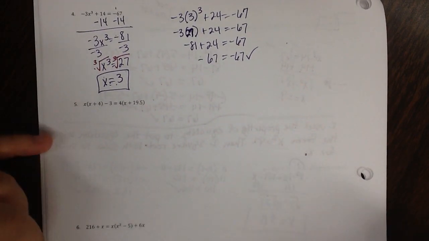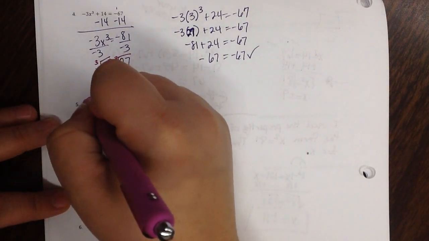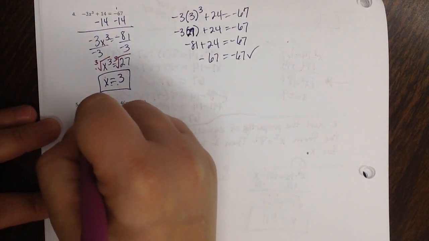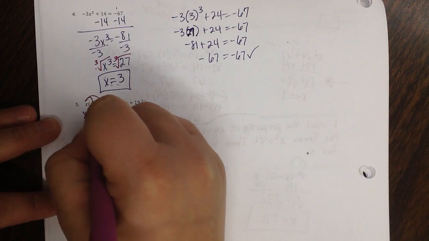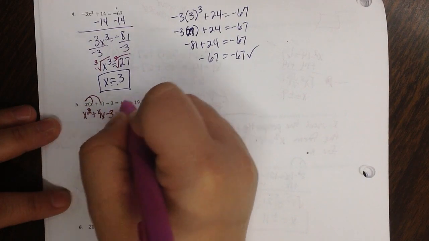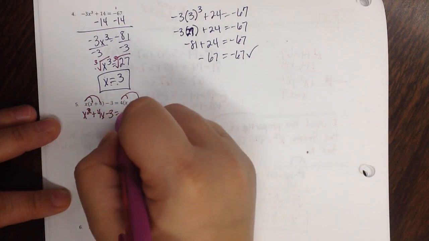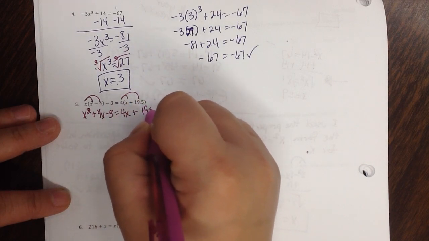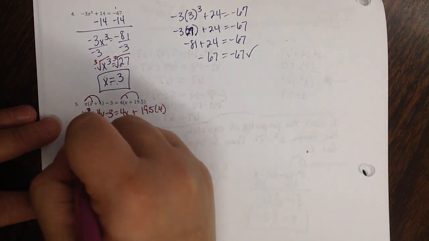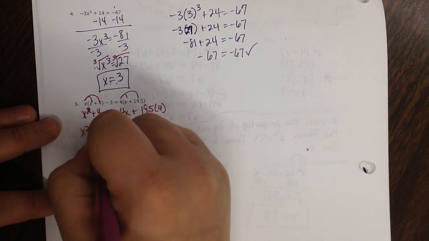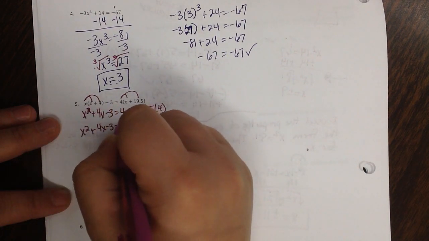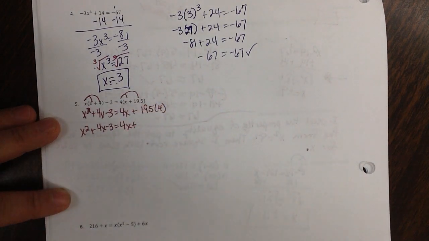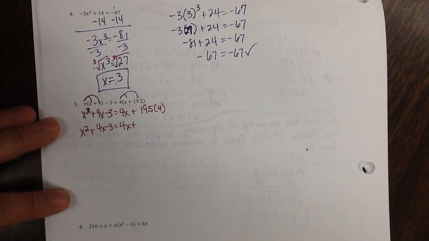On 5, we're going to distribute. Okay, so we have x squared plus 4x minus 3 equals, and we're going to distribute again, 4x plus 19.5 times 4. So x squared plus 4x minus 3 equals 4x plus 78.